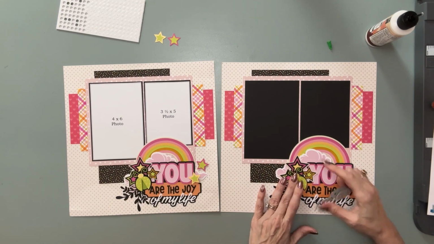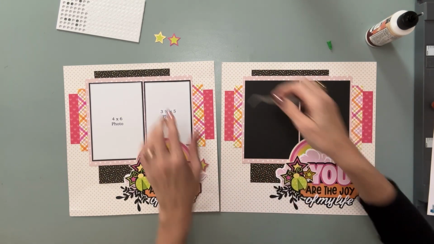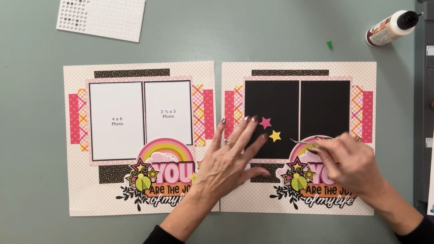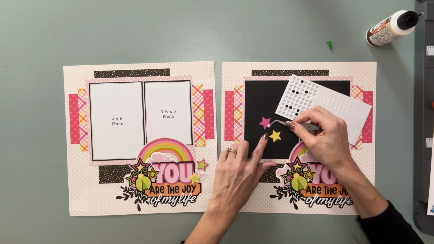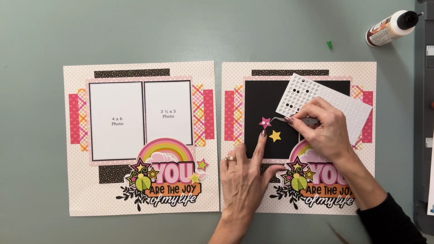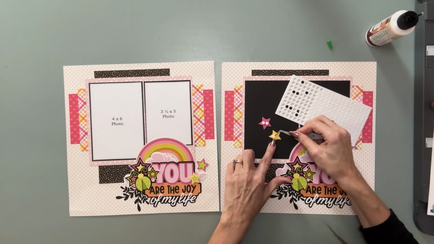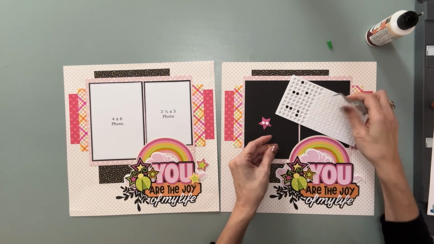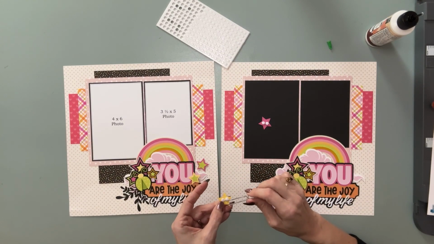Again, we want to make sure that we don't go into our title at all, so you can still see those words. And I think for these two sets of stars, I'm going to throw a pop dot behind them and pop them off the page. You know me, we got to put more than one. All right. And then once we add these, we'll have our page complete. All right, let me peel off these backings.